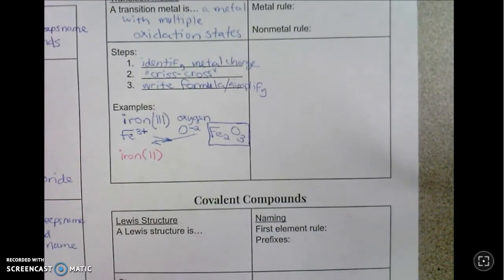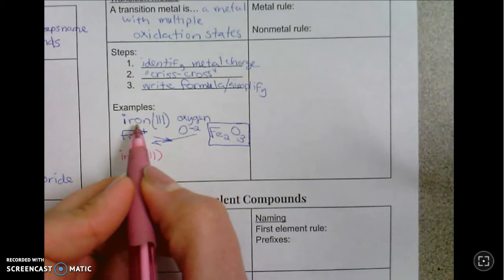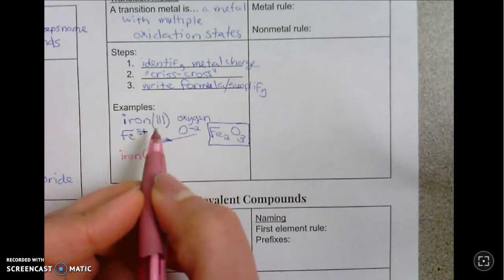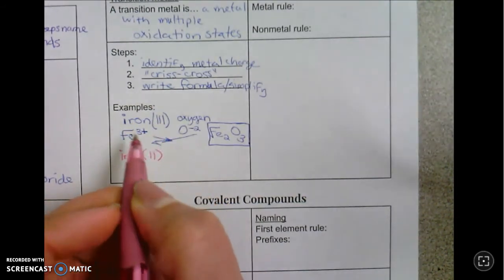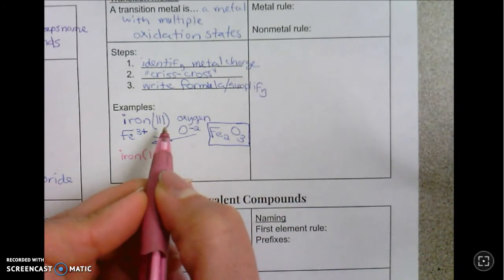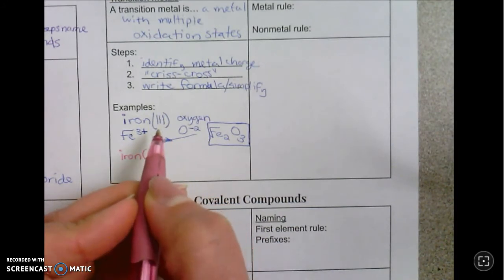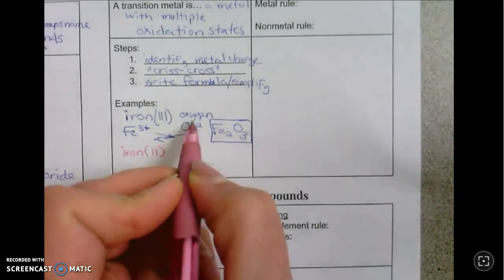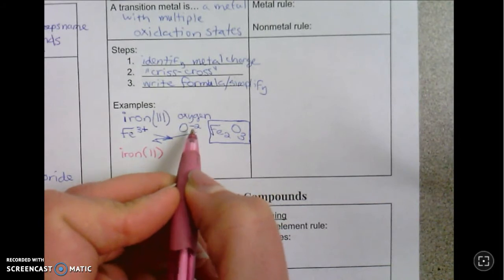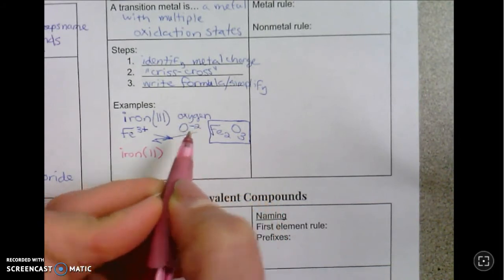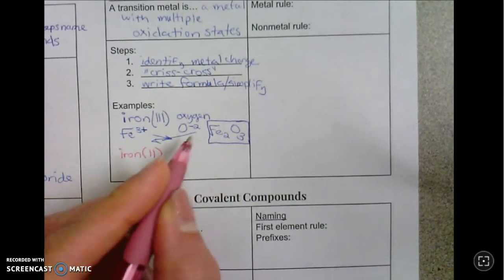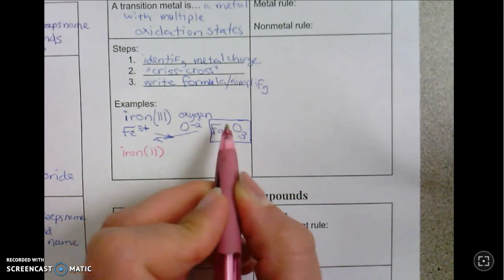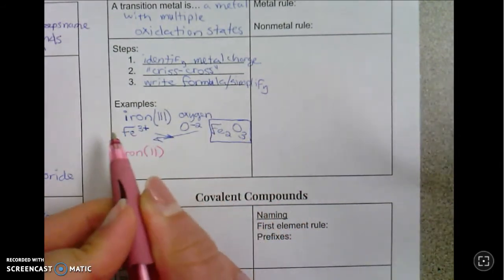So here we have an example. If we were using iron with parentheses showing the Roman numeral 3, that's saying that this iron has a charge of positive 3, because our metals are always going to be positive, and this is telling you what that charge will be. So that's Fe3+. And then if we wanted to react it with oxygen to make a compound, oxygen has a -2 charge. So just like before, we can crisscross and we end up with Fe2, that 2 came from the oxygen, O3, that 3 came from the iron.